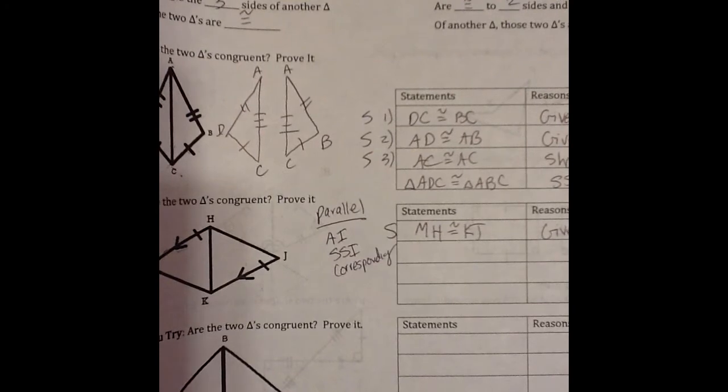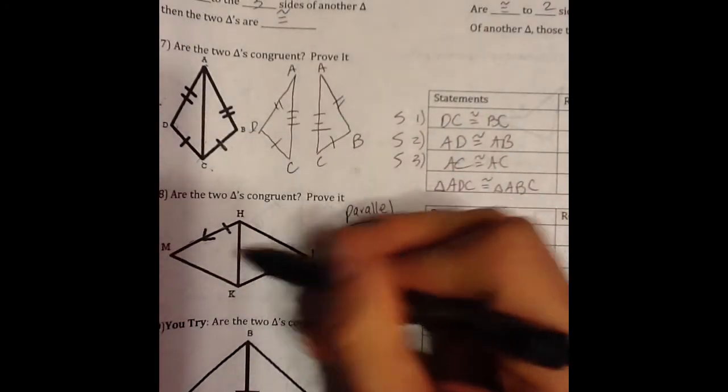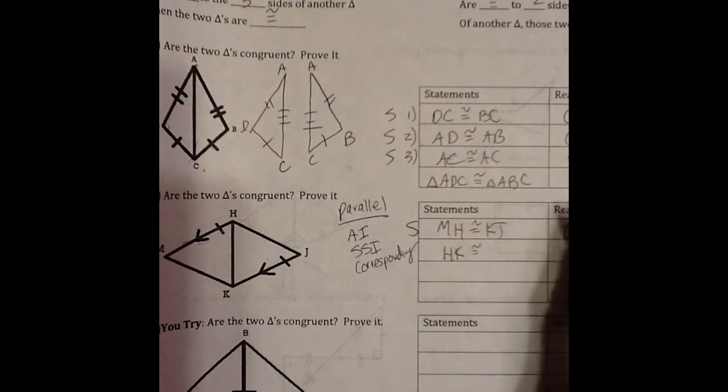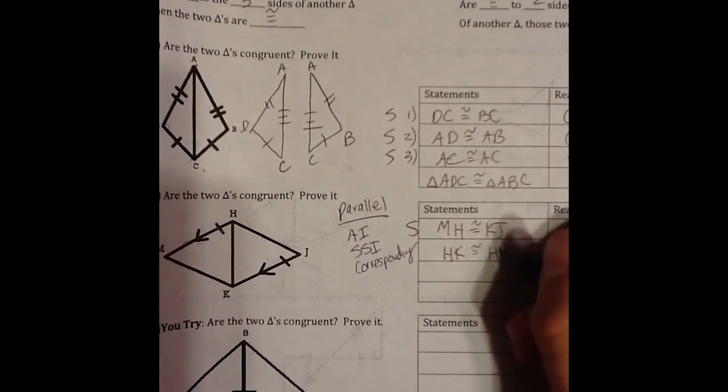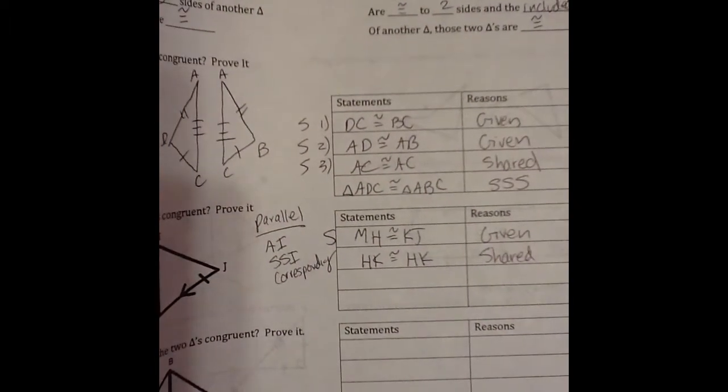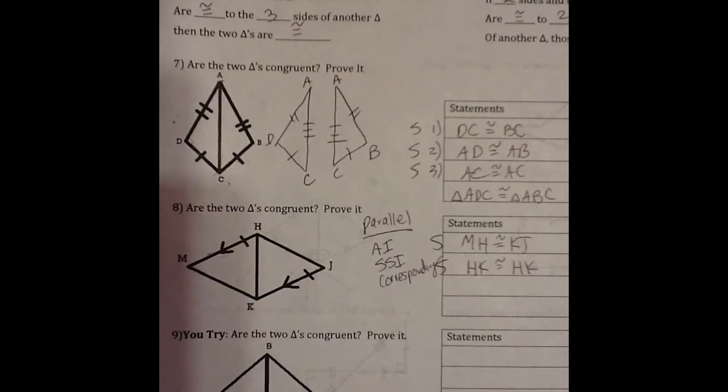And then if you look at, again, if two triangles are together, they're sharing a side. HK is going to be the same as HK. They share that one. And so here we got two sides. And we know we need a third thing. And that's where we need to use the parallel lines.